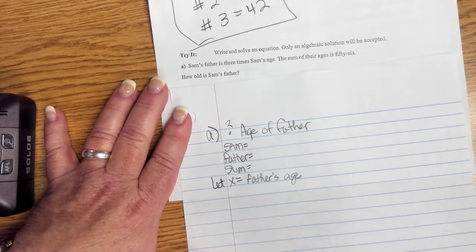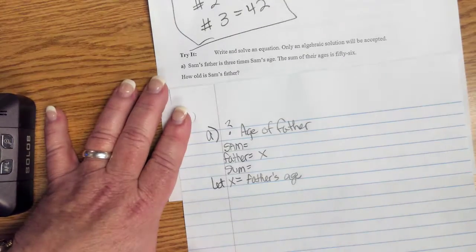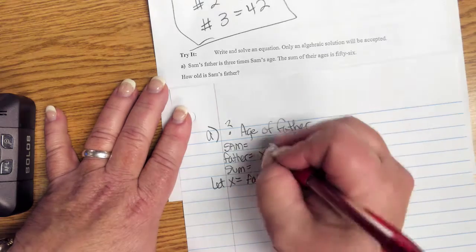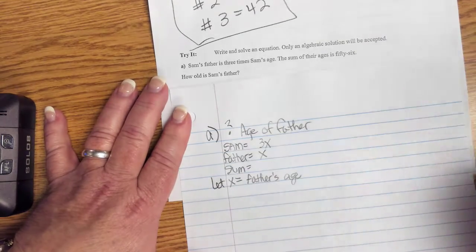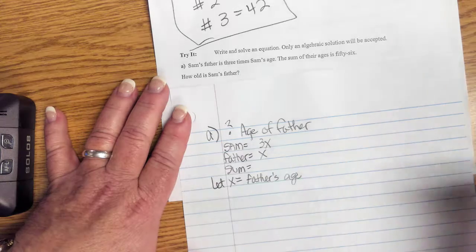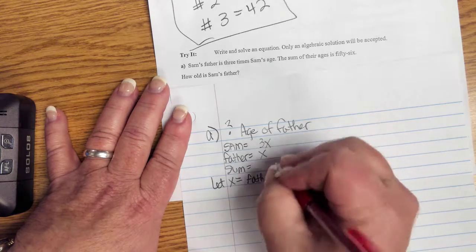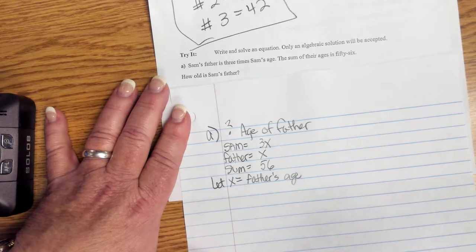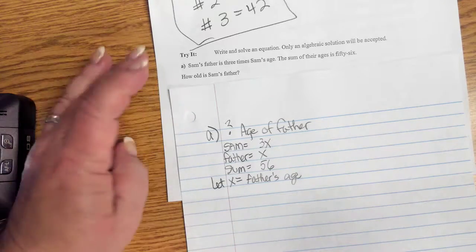Because if I make X the father's age, they've told you that Sam's age is 3 times the father's age. And so then they told me the sum or the total is how much? 56.